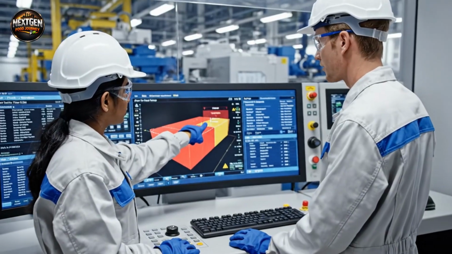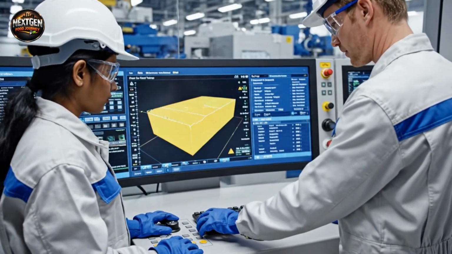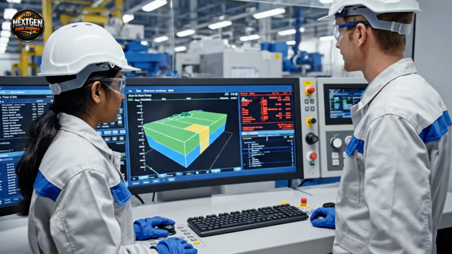Deviation detected on the graphical map. We need to adjust upstream. Already on it. System stabilizing, alerts clearing to amber.